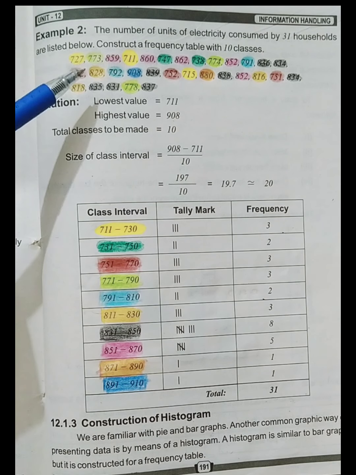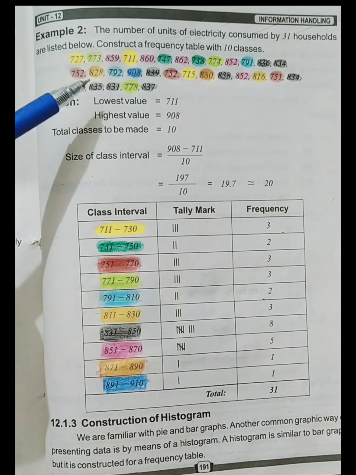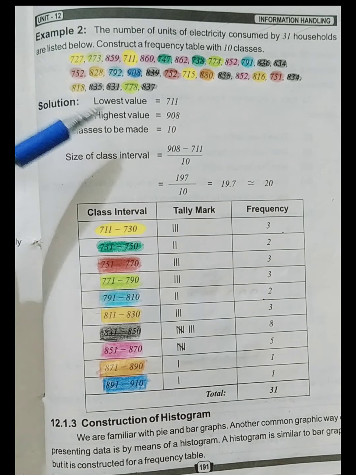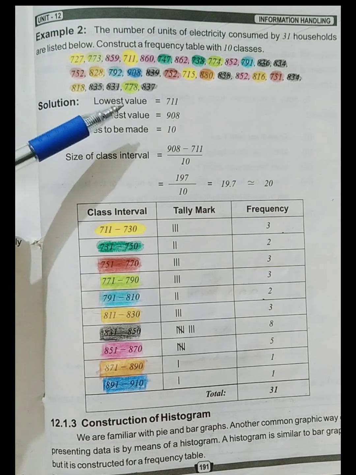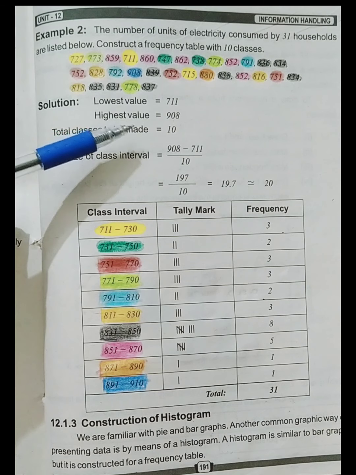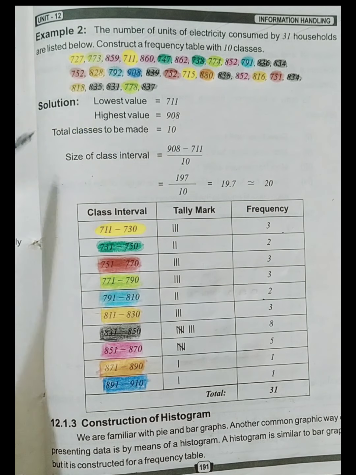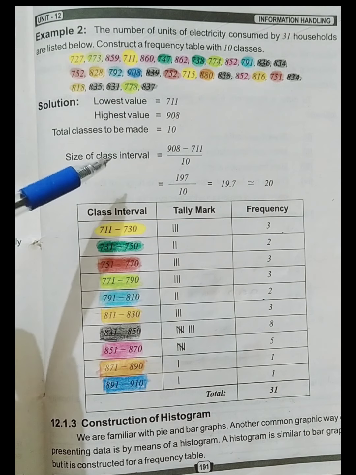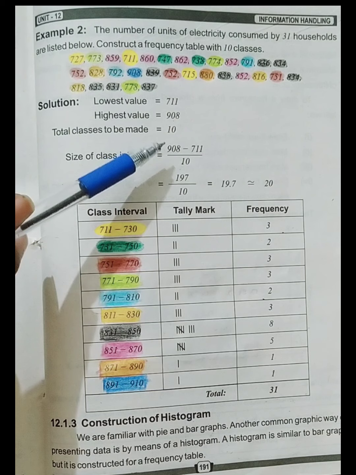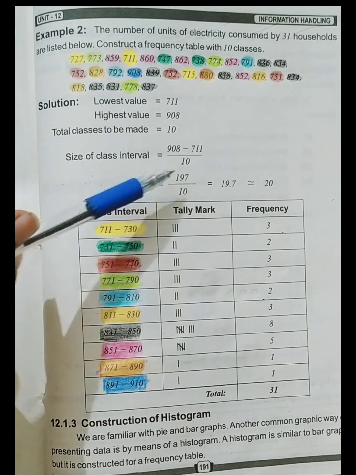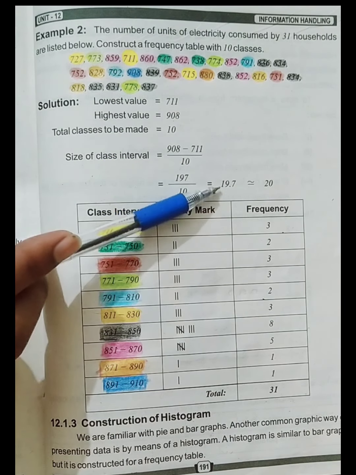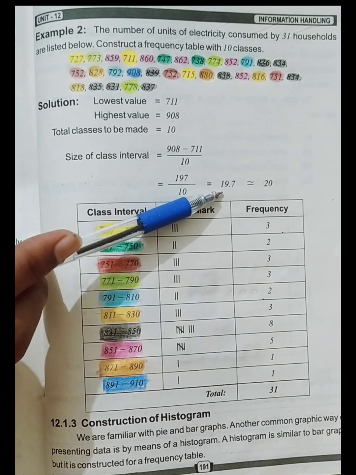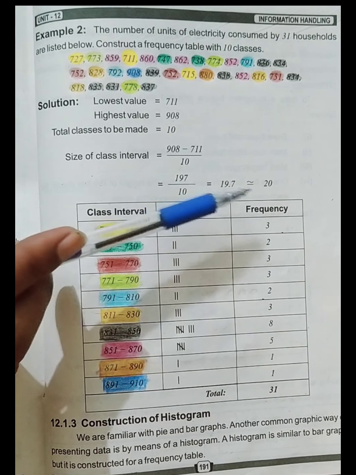Similarly, in example number 2, we have units of electricity used by 31 households. For making the frequency table, firstly we find the lowest value, which is 711, and the highest value, which is 908. The total classes to be made are 10, and then the size of the interval is 908 minus 711 divided by 10. We get 19.7, and rounding the value we get 20.